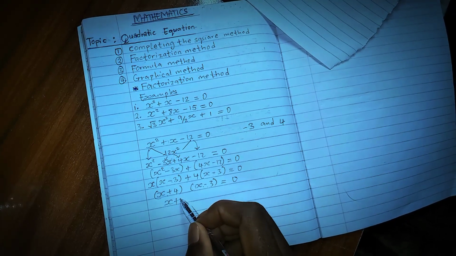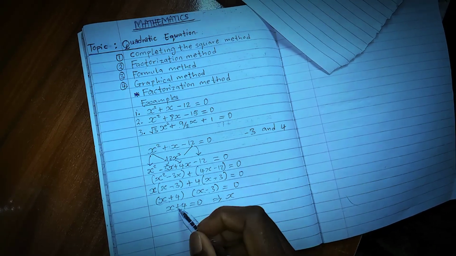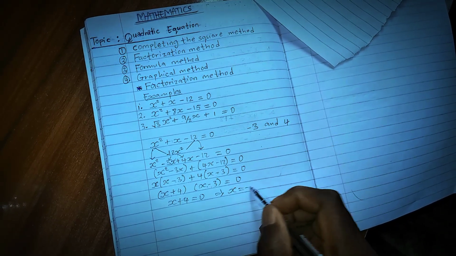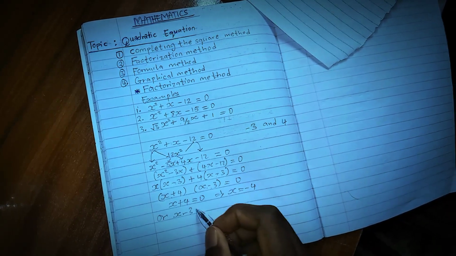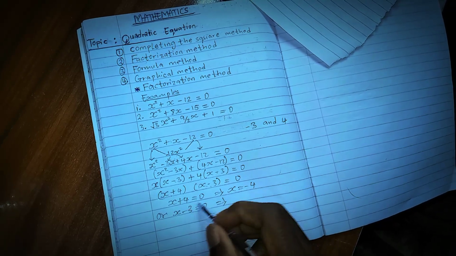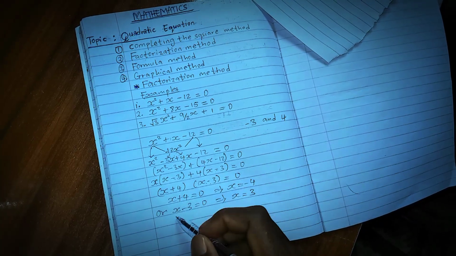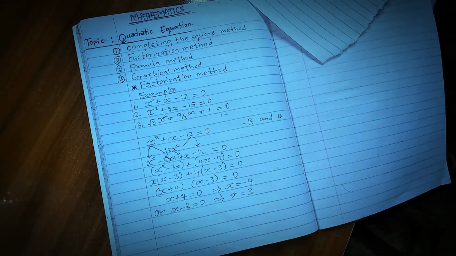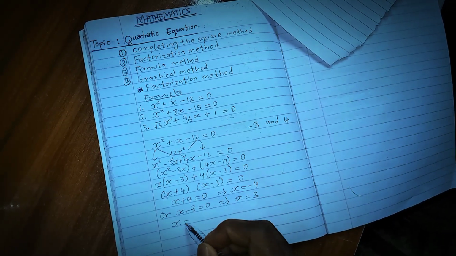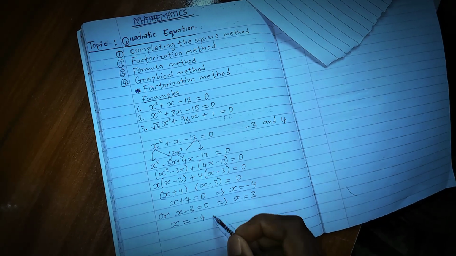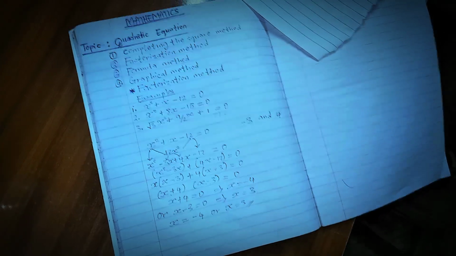Either x plus 4 equals 0, which means that when you move this to the other side, you have that x equals minus 4, or x minus 3 equals 0, which means that when you move this to the other side of the equation, x equals 3. That means that we have automatically gotten the roots of the equation, where x equals minus 4, or x equals 3.